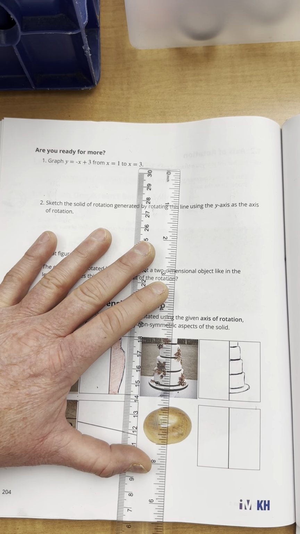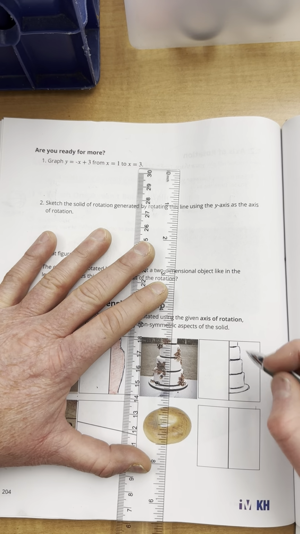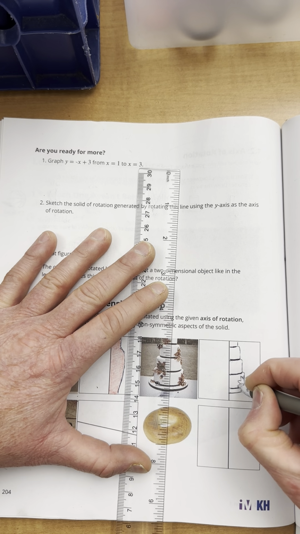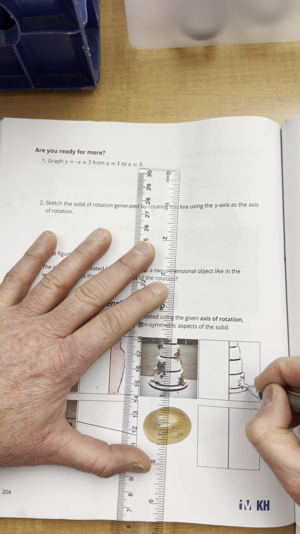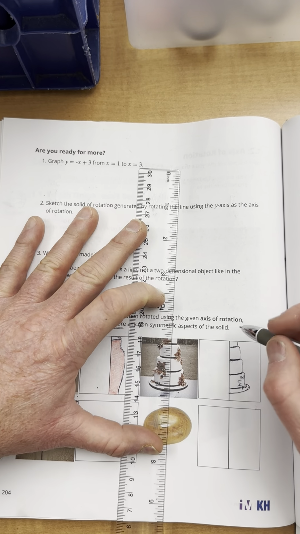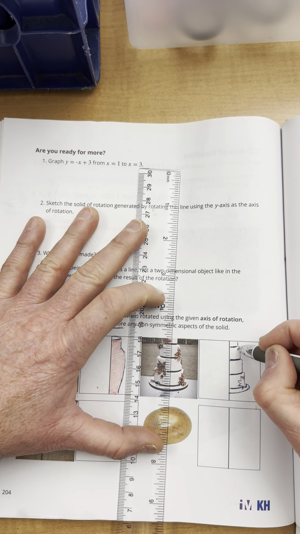Okay. Hey, maybe you want to draw a flower too. Make it fun. Who knows, maybe you want to design wedding cakes when you get older. It's a lucrative business.